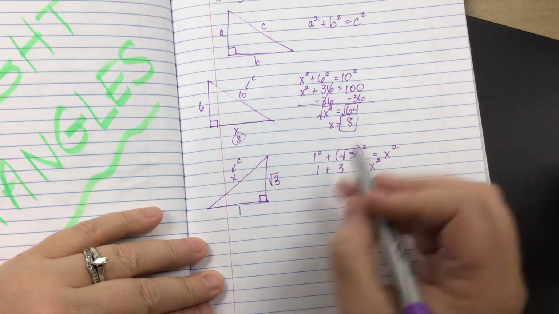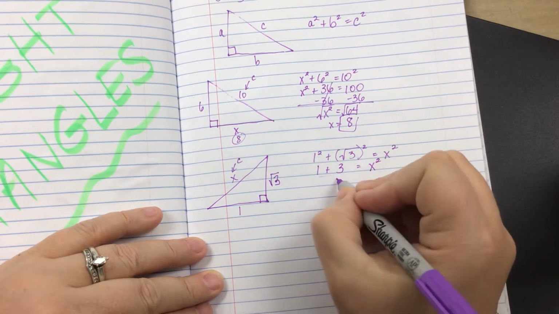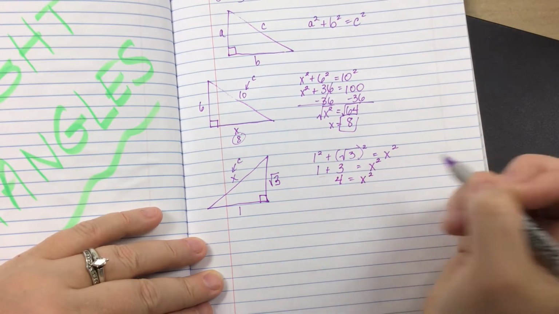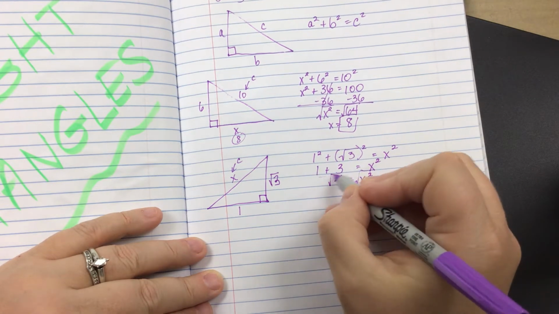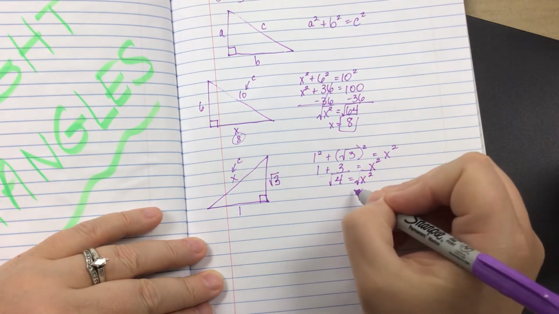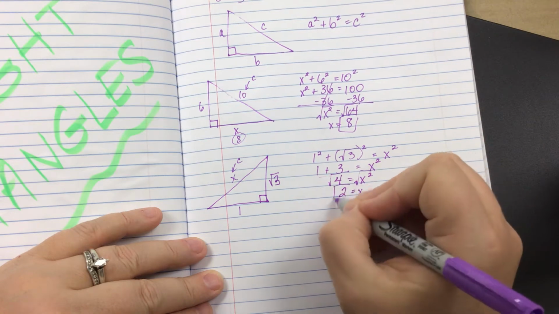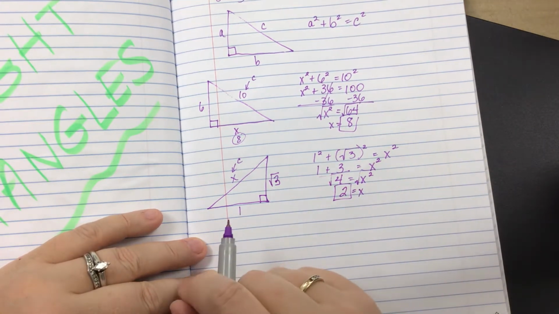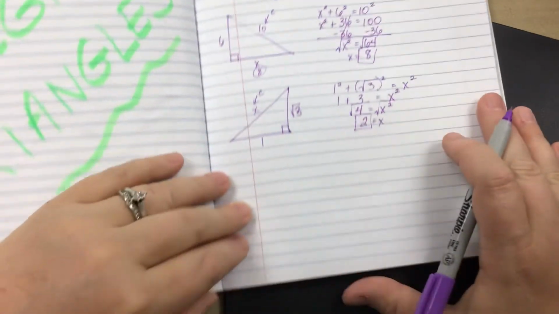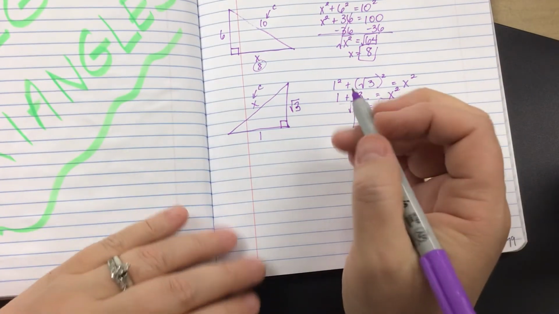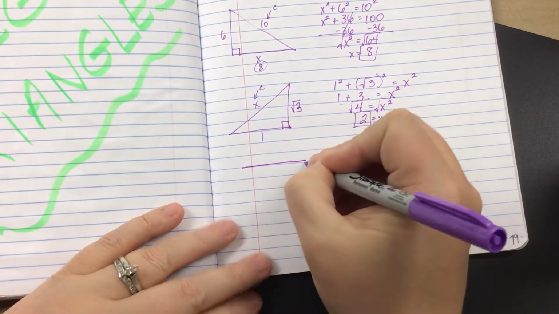To continue solving for X, I'm going to add 1 plus 3, which is 4. So 4 equals X squared. To find X, we're going to take the square root of both sides. So X is going to be 2. Again, in this particular problem, my hypotenuse has a length of 2. Let's do one more, just for review.